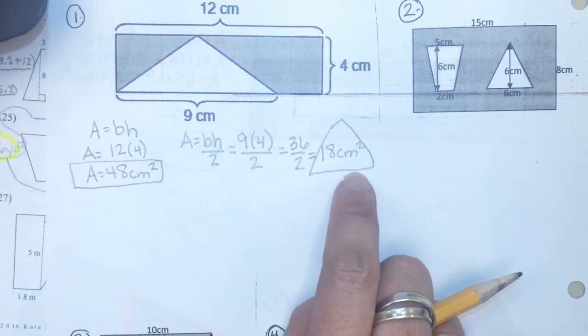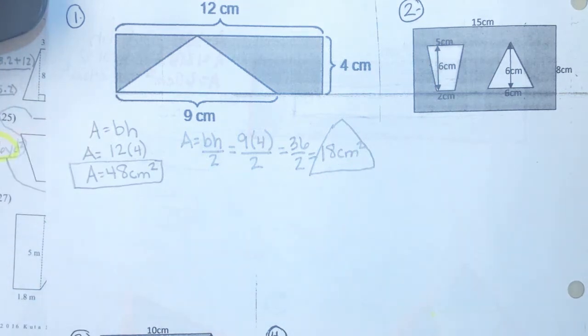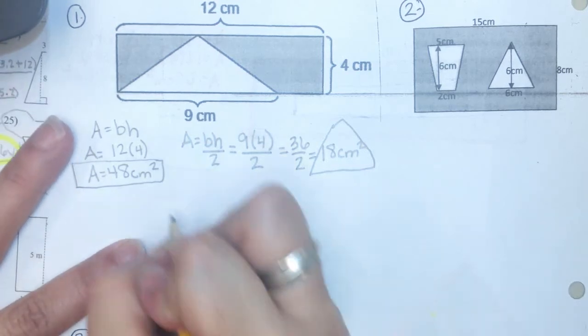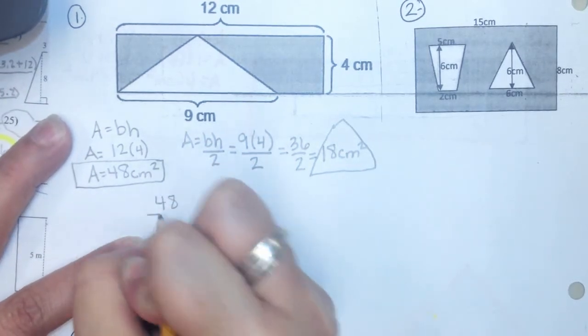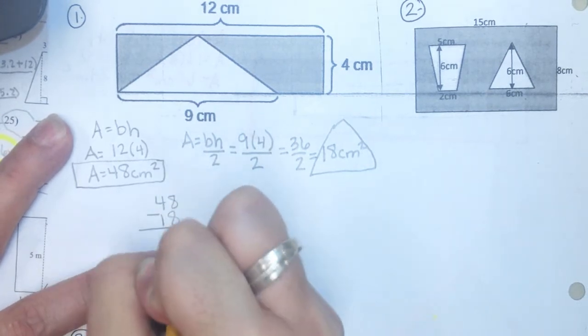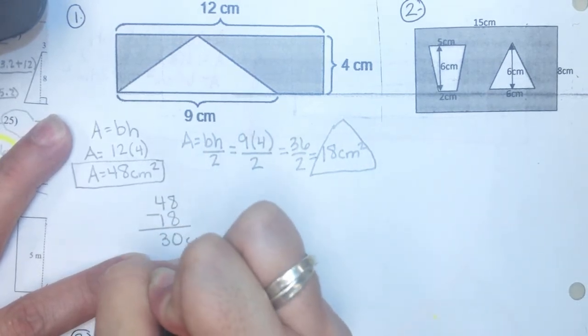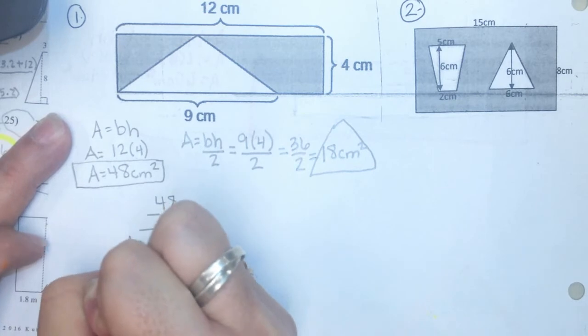And here's the problem. Tomorrow we're going to be adding a lot of them. So I really want your brain to think about it because sometimes you'll be putting stuff together. Sometimes you'll be taking stuff apart. So, like on this one, yes, it would be 48 minus the 18. And you get 30 centimeters squared.